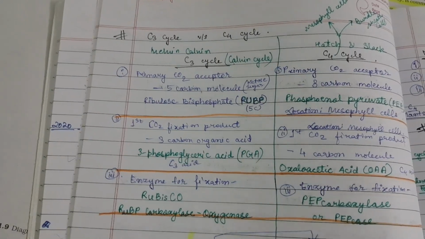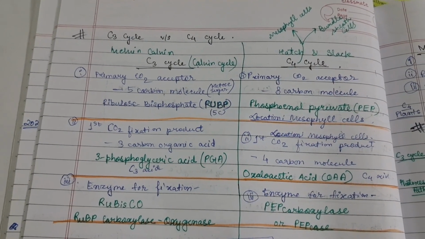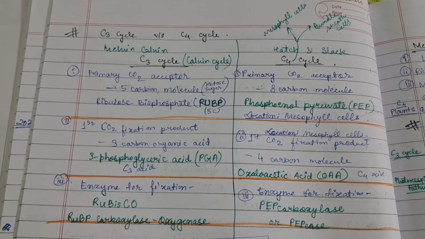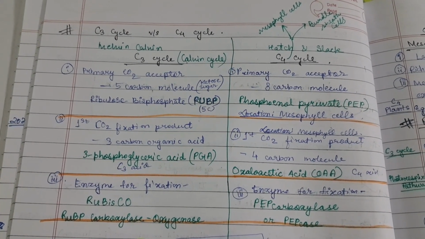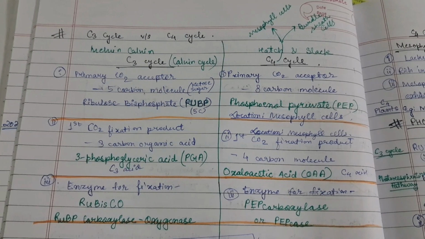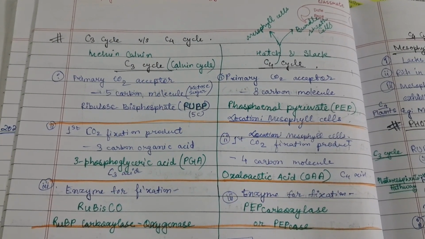So we can quickly summarize the C3 cycle and C4 cycle in 3 different points. We can differentiate it this way. So you can have a look, and this is how we can end up.